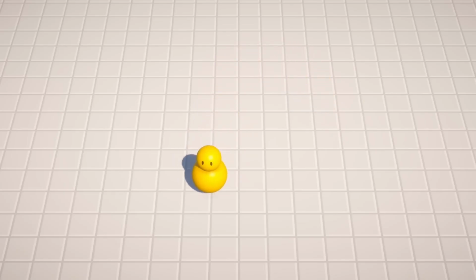Okay, so with this, our basic character movement is working great. We can walk around, everything looks great. Now in the next lecture, let's apply some collisions to our player.